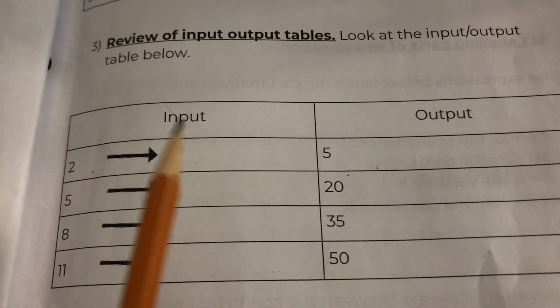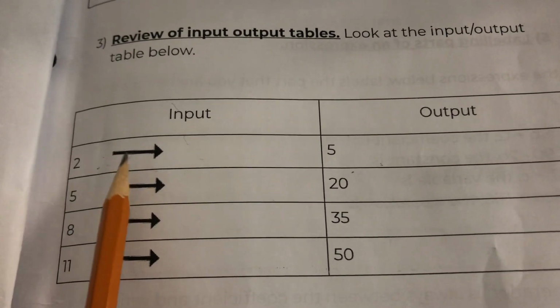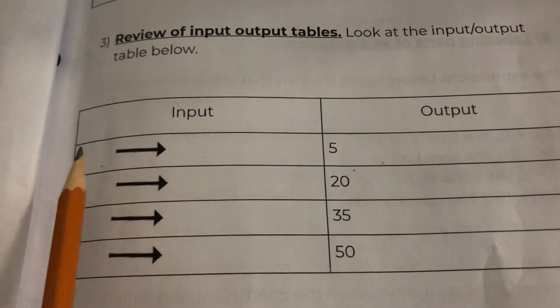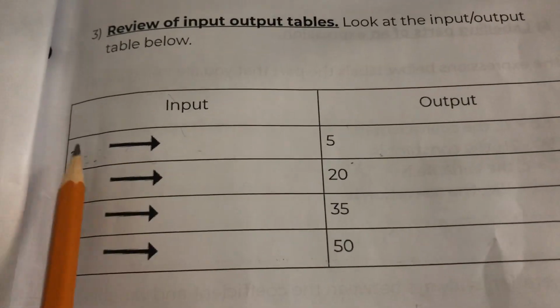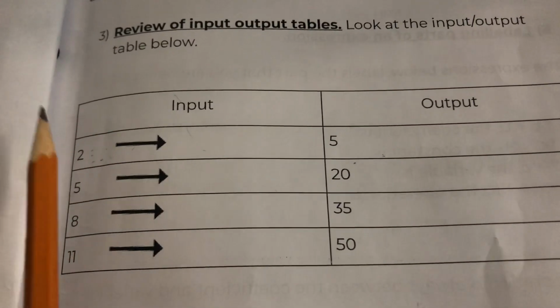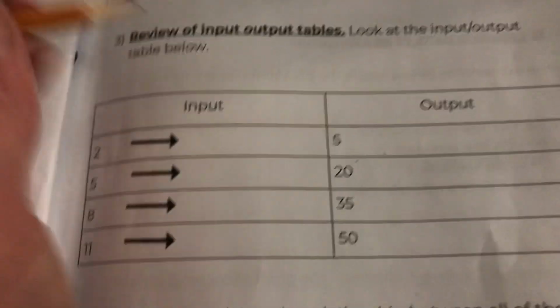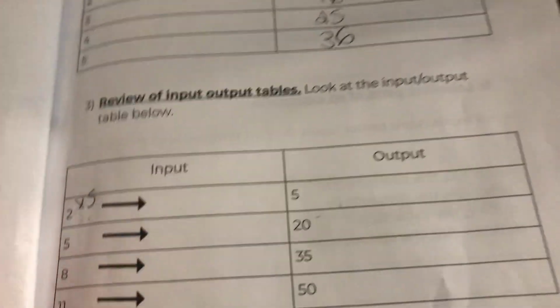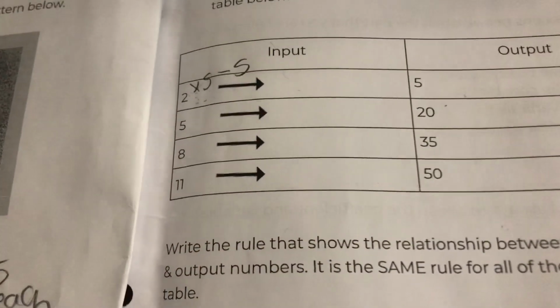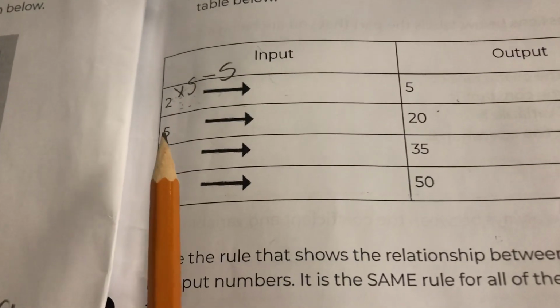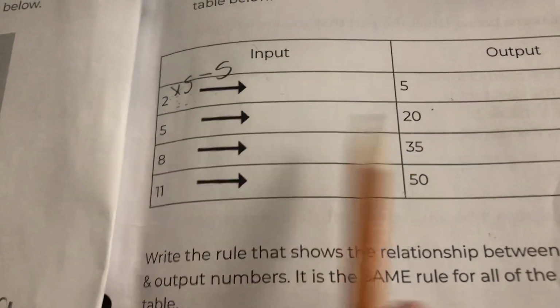So yeah, thinking of a rule that I can do to all these inputs to get these outputs. So in this case, I'm going to try multiplying the input by 5. So if I multiply 2 times 5, that's going to give me 10. So then I would say, okay, well, to get to 5, I'd have to subtract 5. So 2 times 5 is 10, take away 5 is 5. Then I'd go to the next one, and I'd see if it would work. So 5 times 5 is 25, take away 5 is 20.